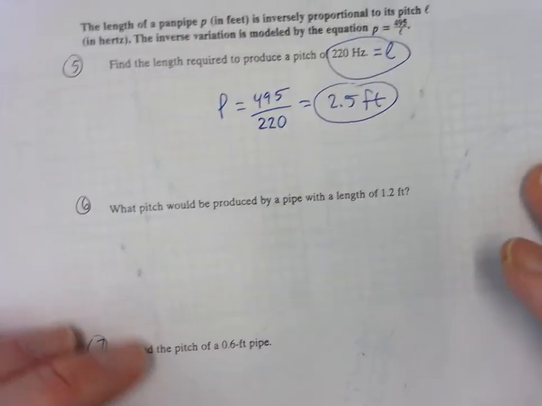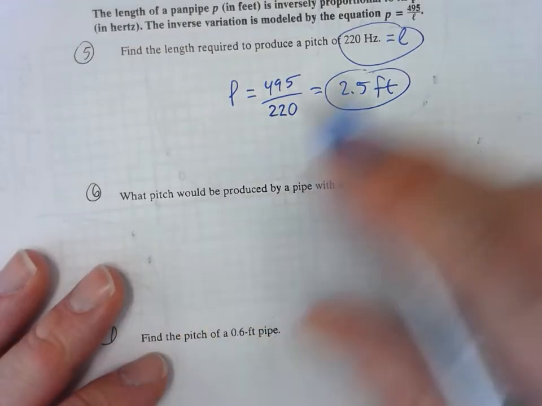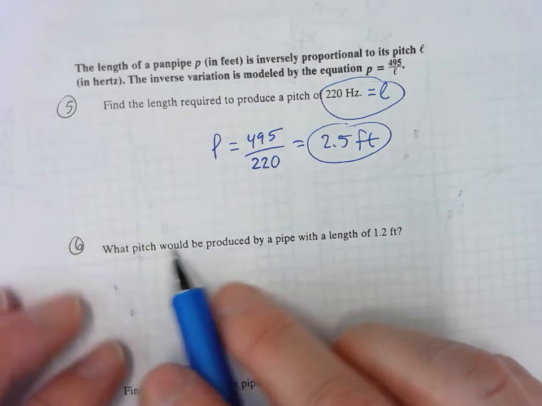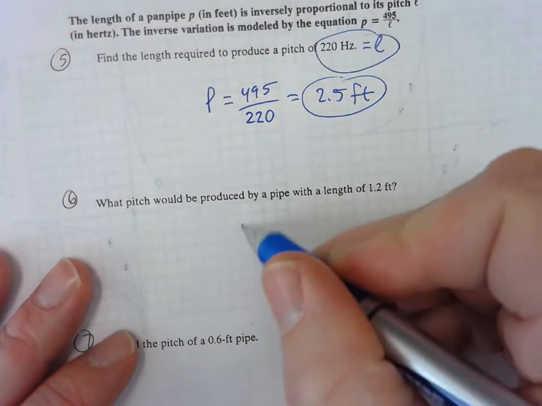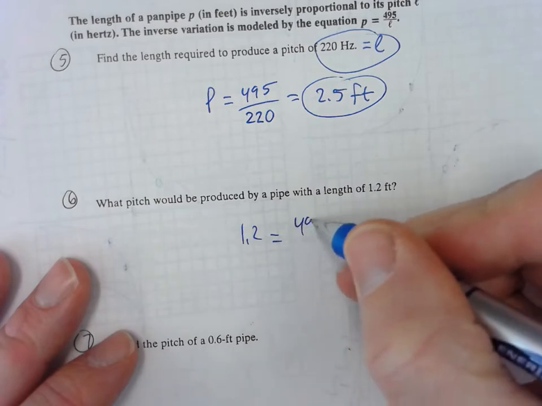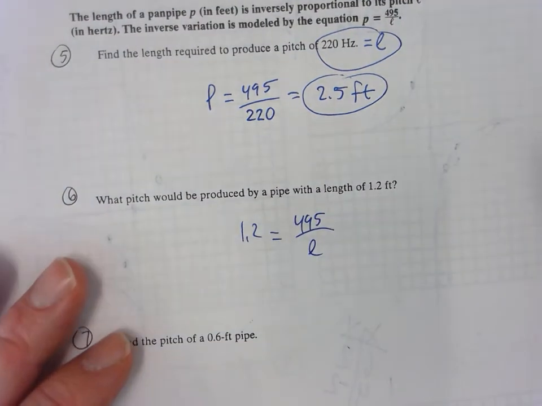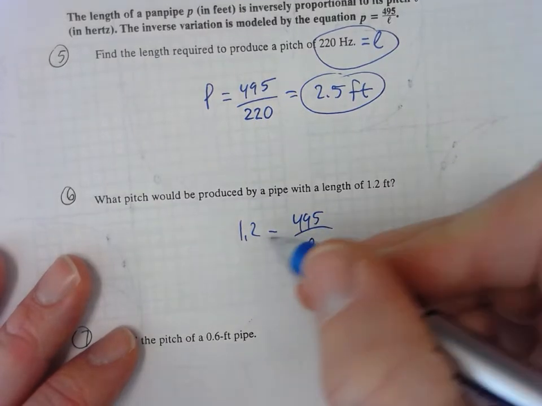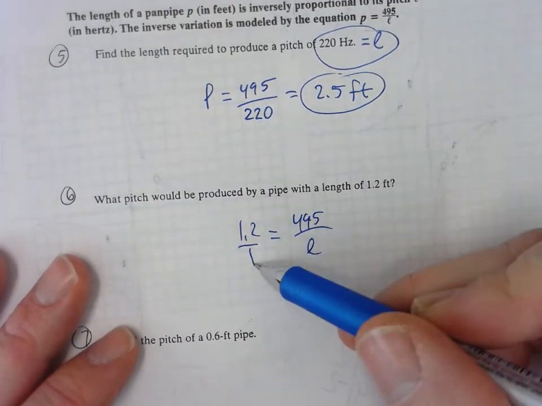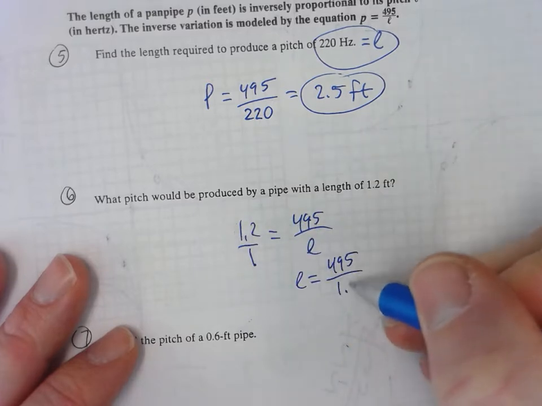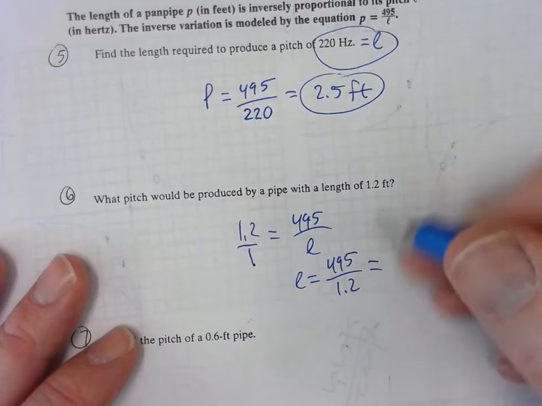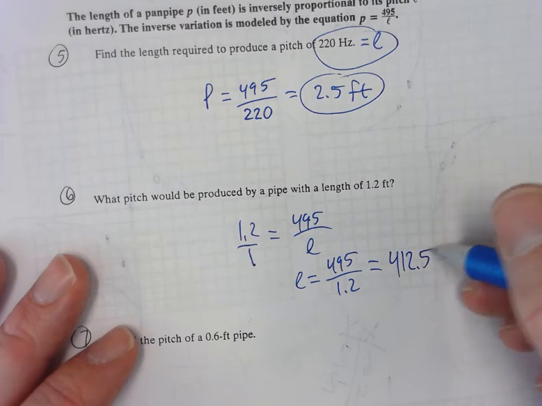The next one says what pitch, so that's the L, because it's the pitch L in hertz. So what pitch would be produced by a pipe that is 1.2 feet. So we have, that's the P over here, so 1.2 is equal to 495 over L, which is the hertz. Think of this as a proportion, right? So you can do this times this divided by this. So L is really equal to 495 over 1.2, which would be equal to, divided on the calculator, 412.5 hertz.